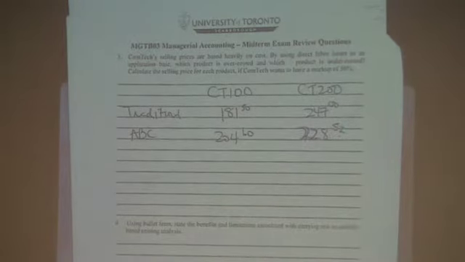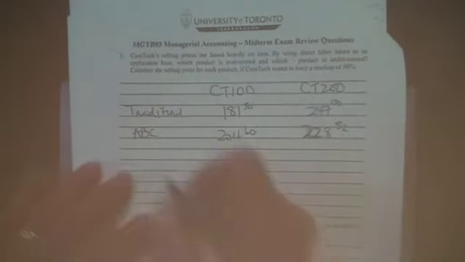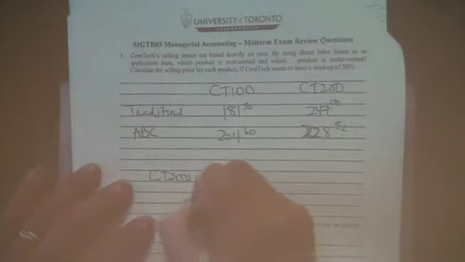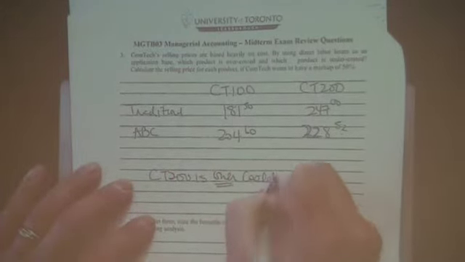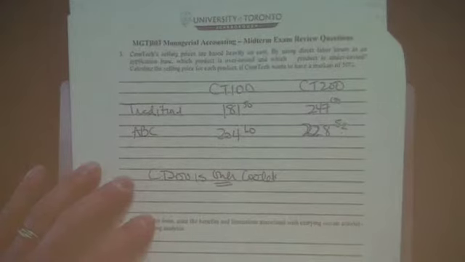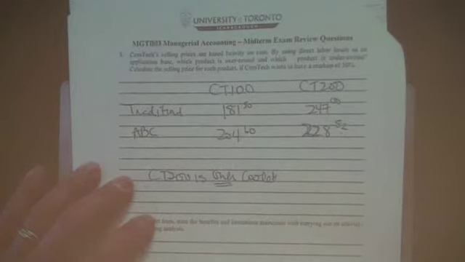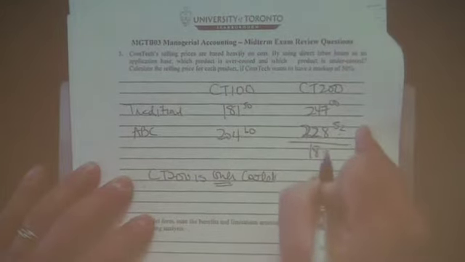So, can we make a conclusion? Yeah, CT 200 is over costed. Okay. And how much? By 1848.